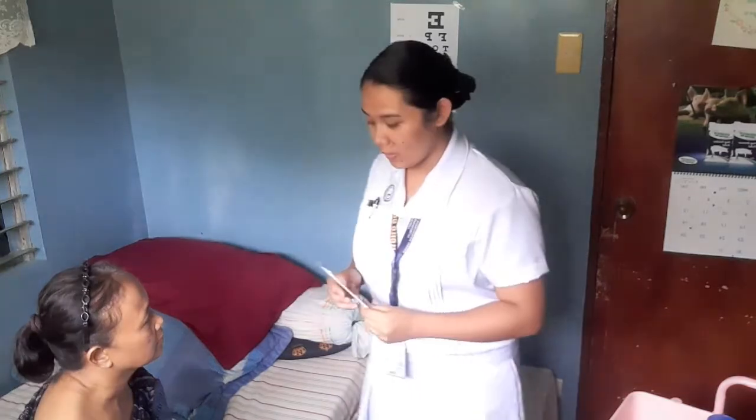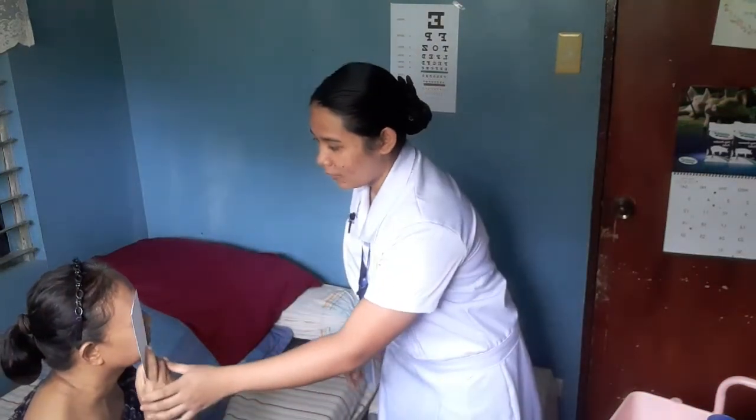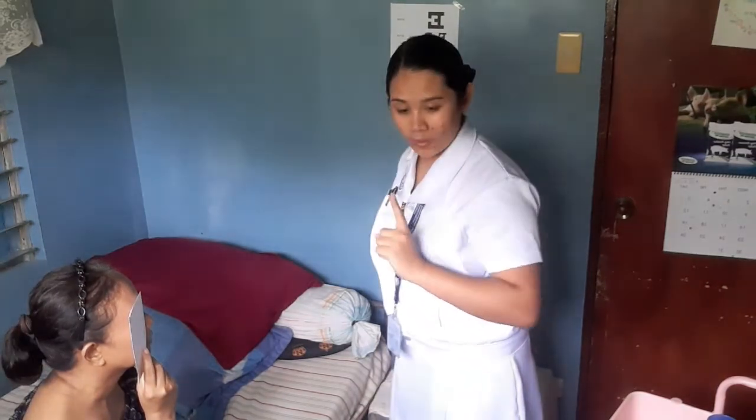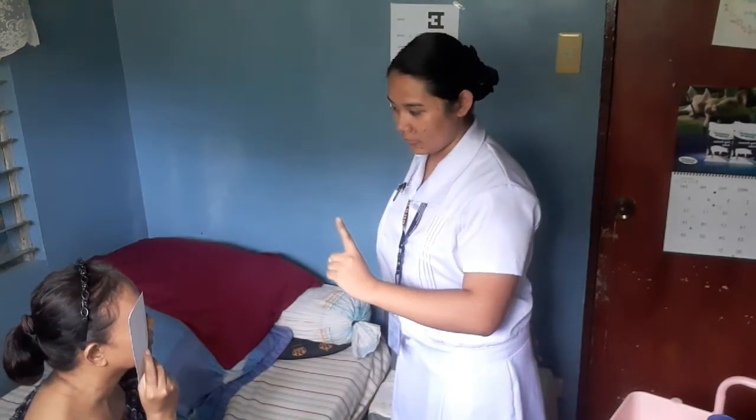Here, we are going to ask our patient to cover one eye using the opaque card. Okay, ma'am, can you please hold it for me and cover one eye, okay? Alright, so you are going to follow my index finger as I move it from the middle up to the side, okay? Alright, so focus on this index finger, ma'am, okay?